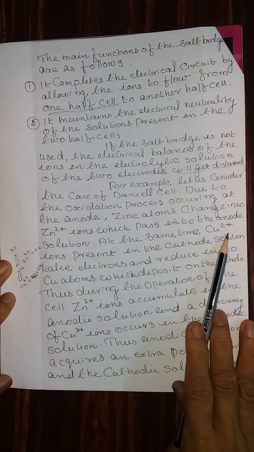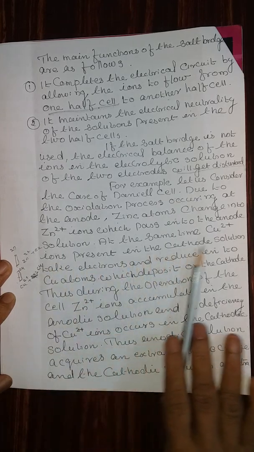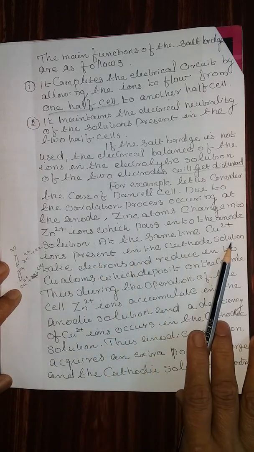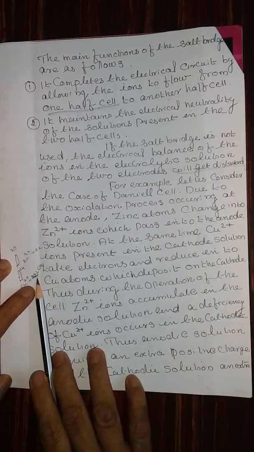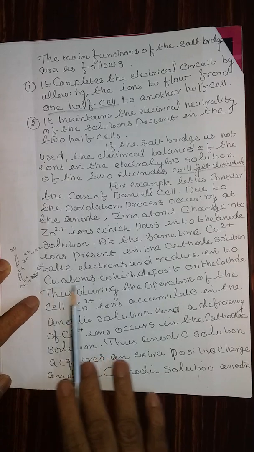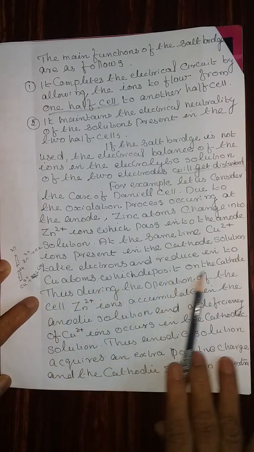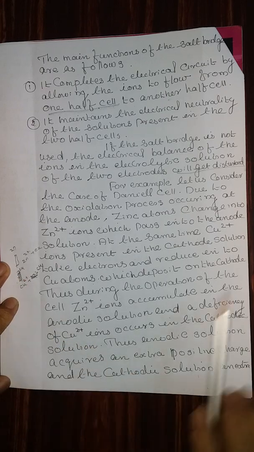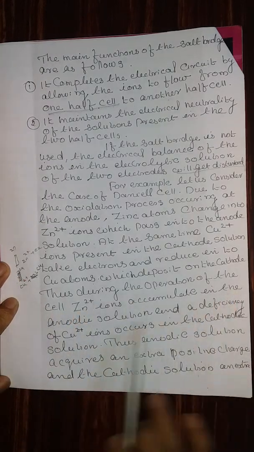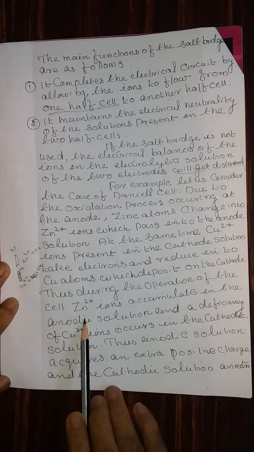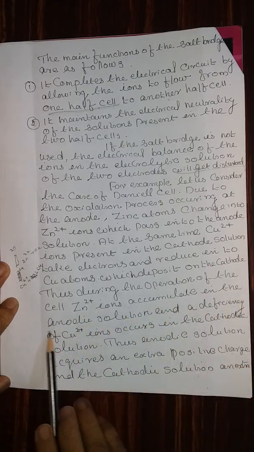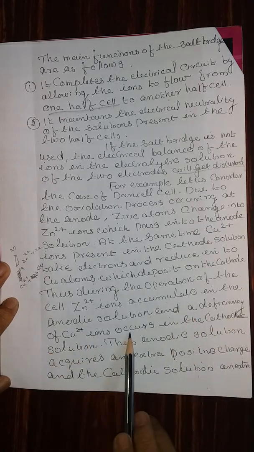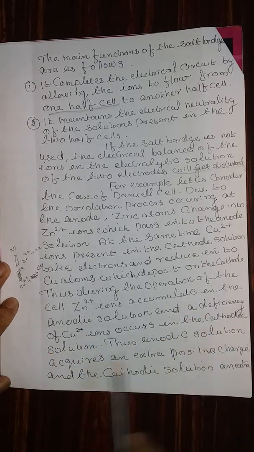At the same time, the Cu2+ ions present in the cathode solution take electrons, that means accept electrons and are reduced into copper atoms, which deposit on the cathode. That means it forms a deposit on the cathode. Thus, during the operation of the cell, Zn2+ ions accumulate in the anodic solution and a deficiency of Cu2+ ions occurs in the cathodic solution.